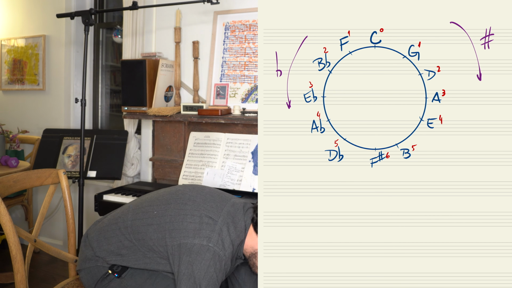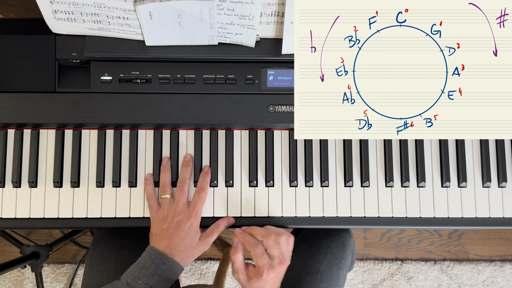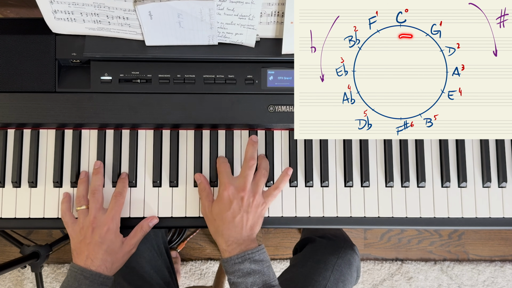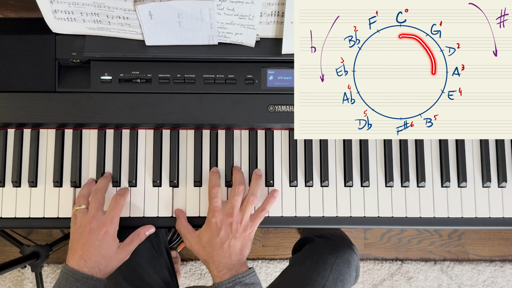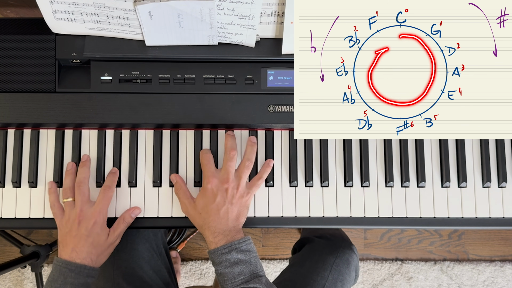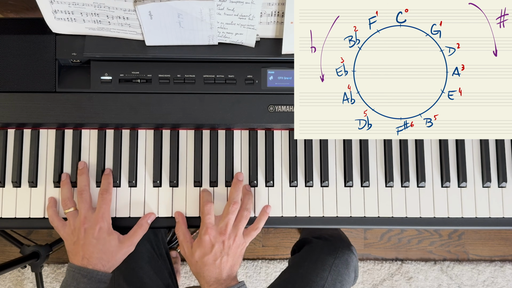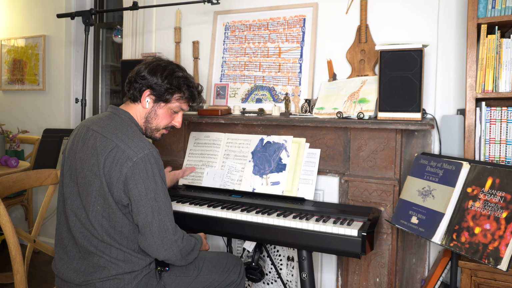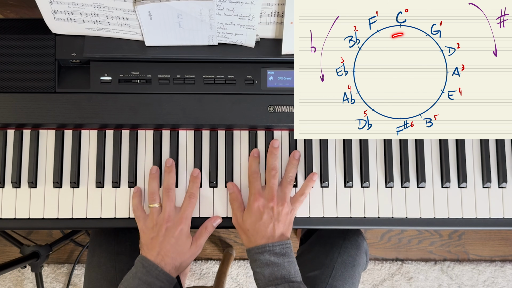For example, I'm going to play C, then G, D, A. It sounds like the Time Warp from Rocky Horror Picture Show. It's like the only song I know that goes in that direction. But you can go normally counterclockwise. You're going to hear it makes more sense.